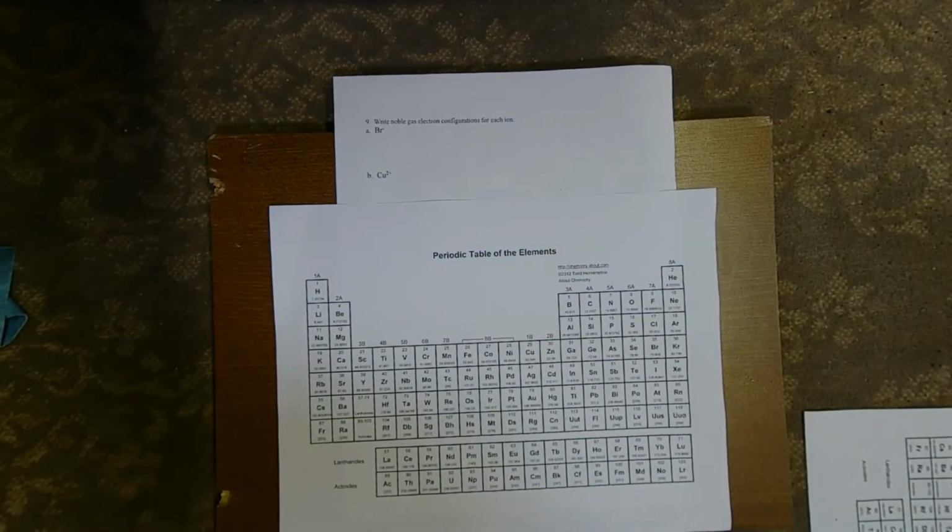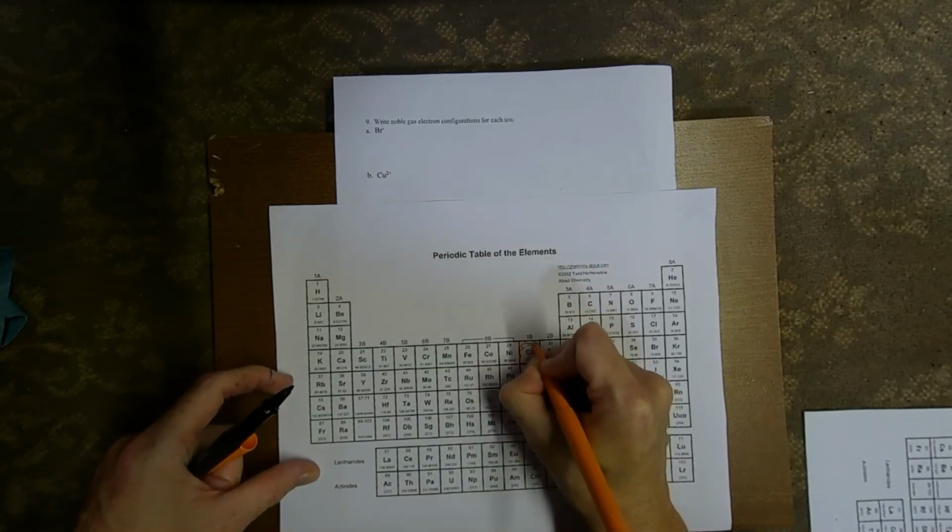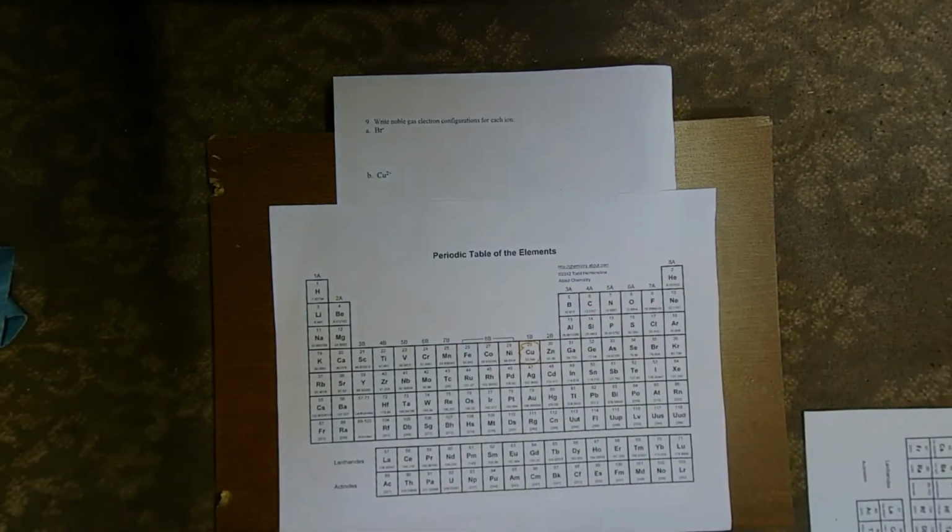Next, we're asked to write the electron configuration of copper 2 plus. Now, because this is a cation, I need to take my time. So copper's right there. Ooh, another thing we need to discuss about copper, and this is the last page of this lecture packet. Copper is what's known as an anomaly.